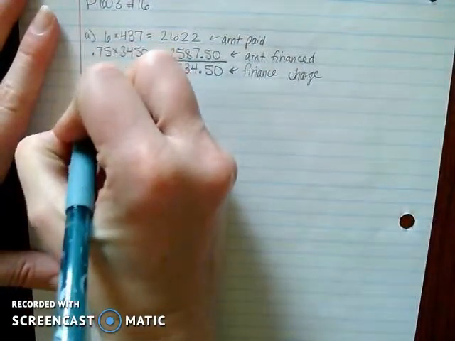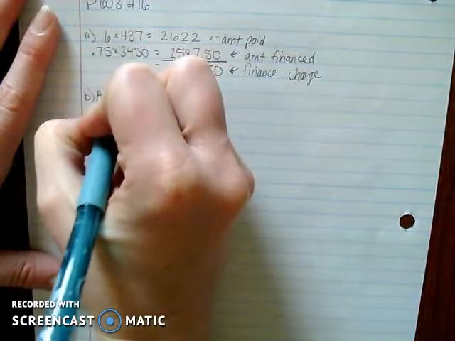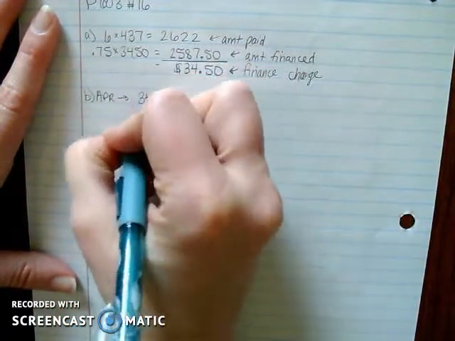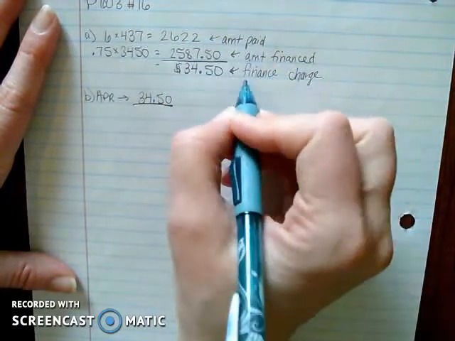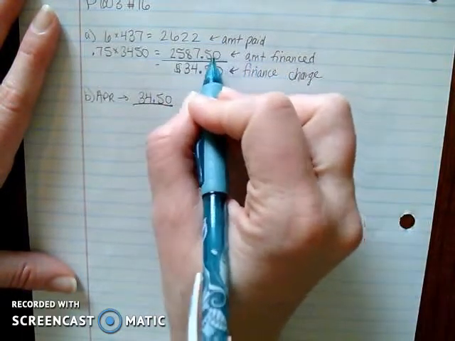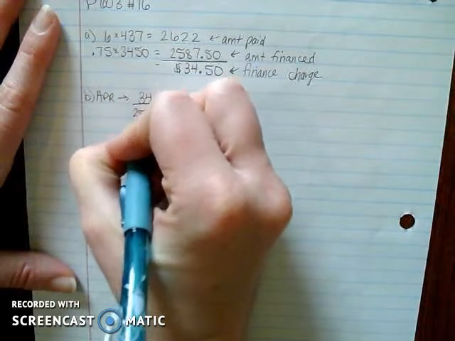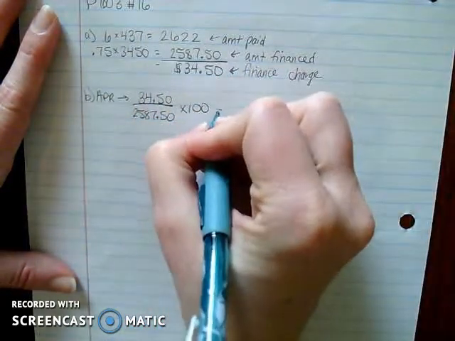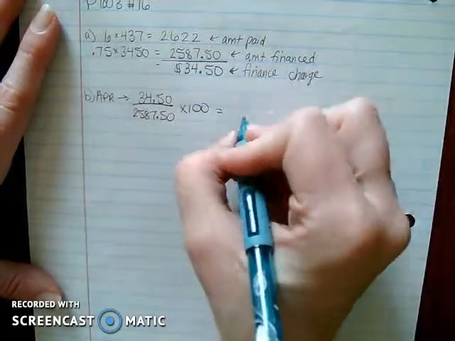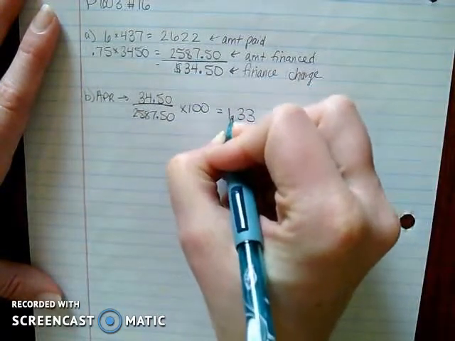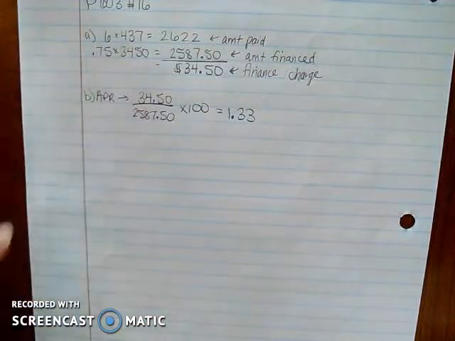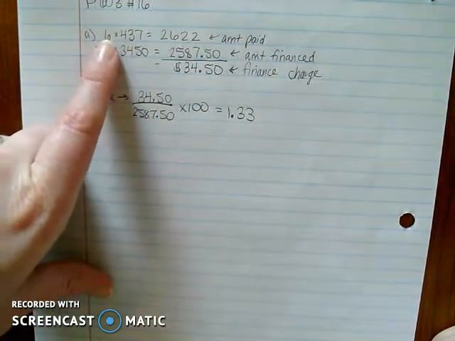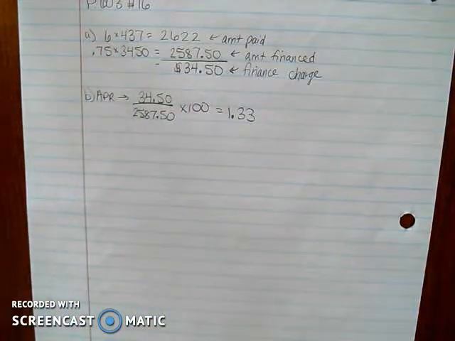So for part B, finding the APR, again, what you do is you take your finance charge, $34.50, out of the amount you financed, $2,587.50, times it by 100, which is just moving the decimal place over, and you get 1.33. So again, you're going to look in the big part of your chart in the 6th month row for 1.33.